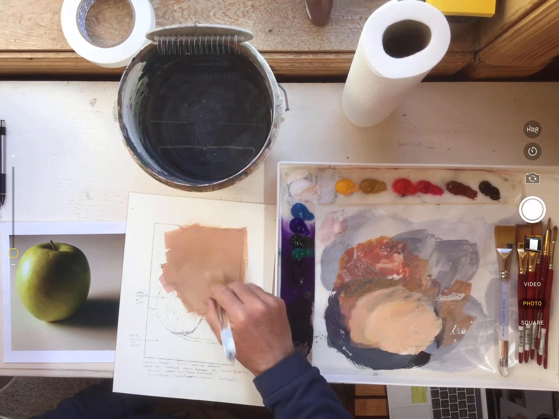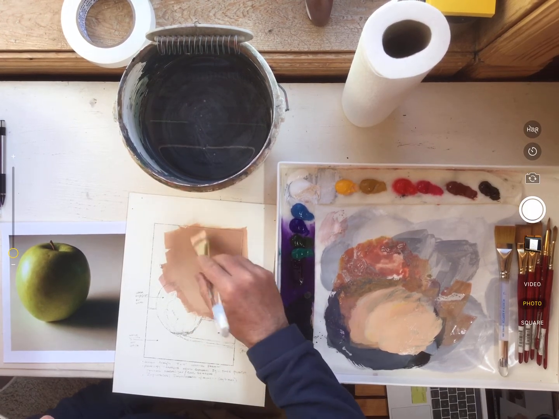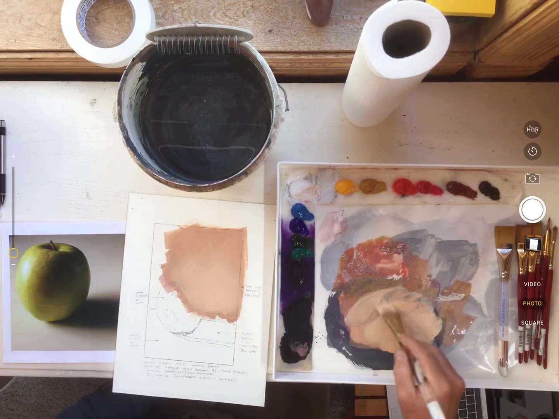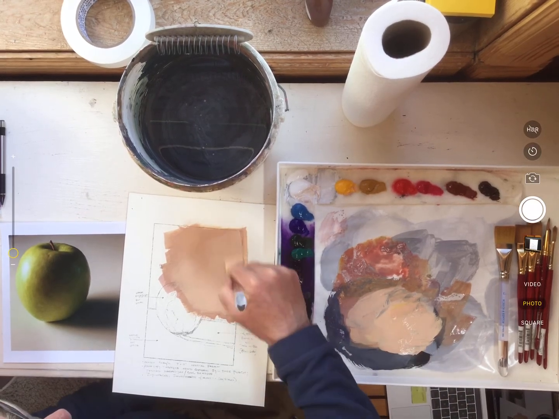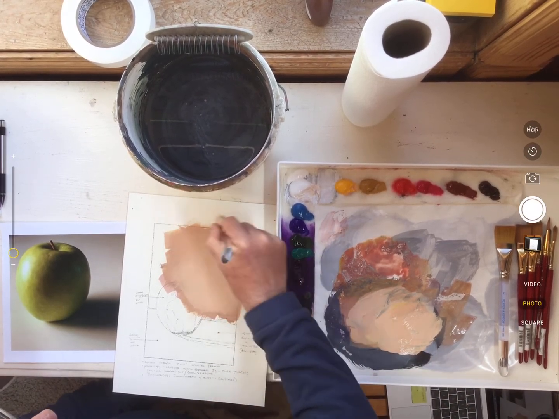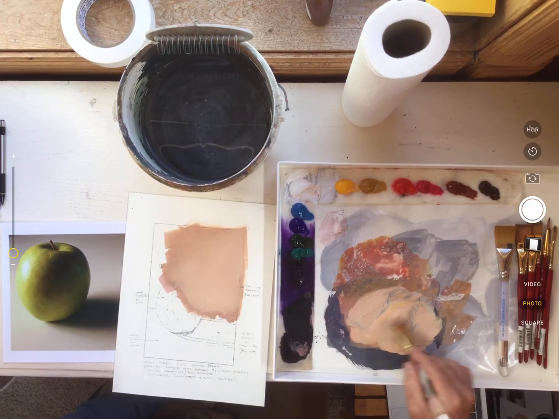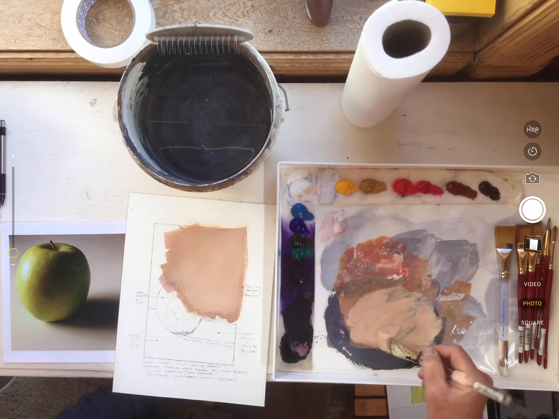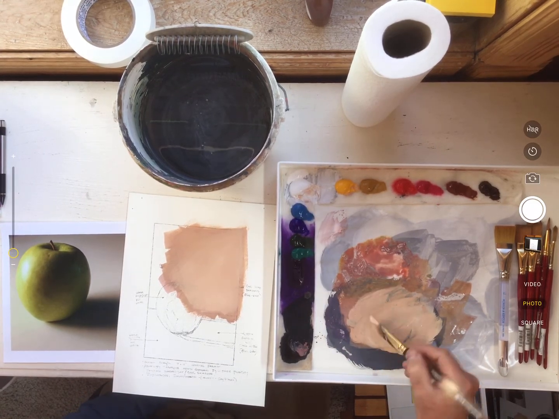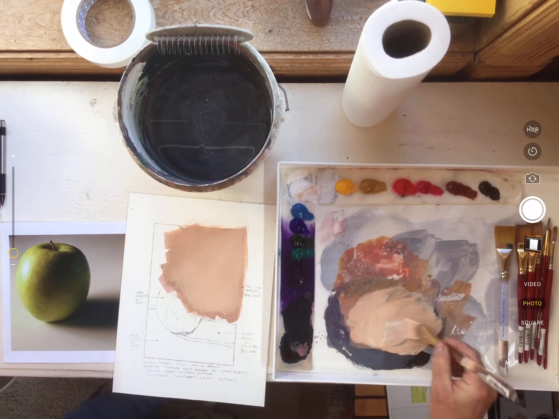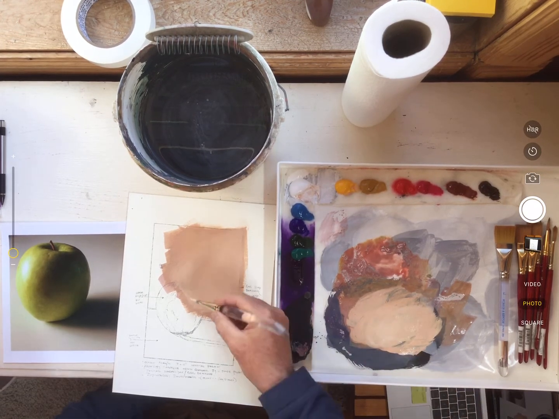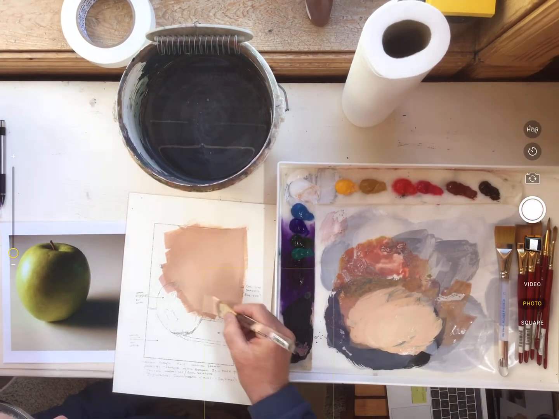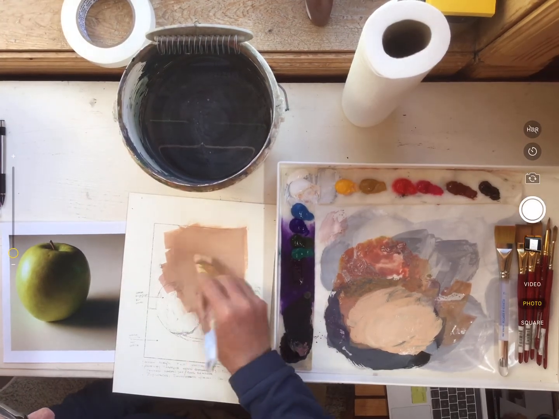Okay, so that's starting to be a little bit more light value. And it is starting to be a little bit more warm, and it's going to look really good against that. Well, hopefully it'll look really good against that cool shadow side of the apple.